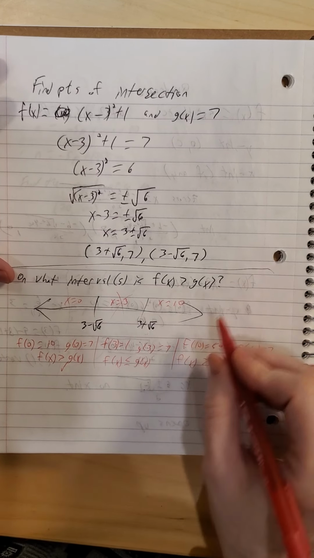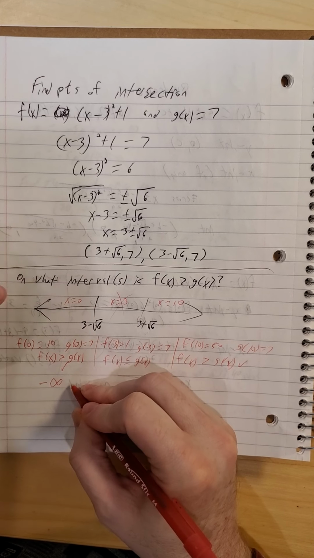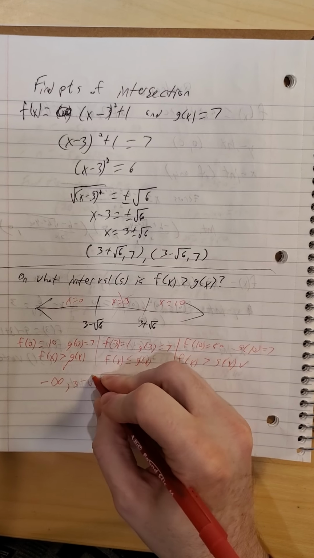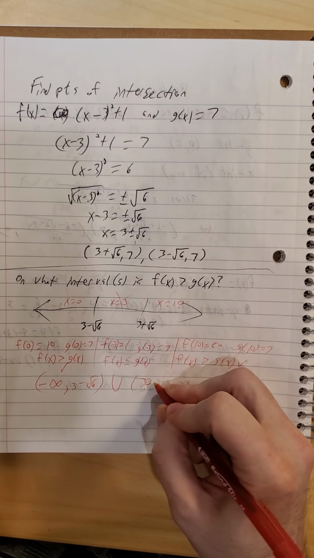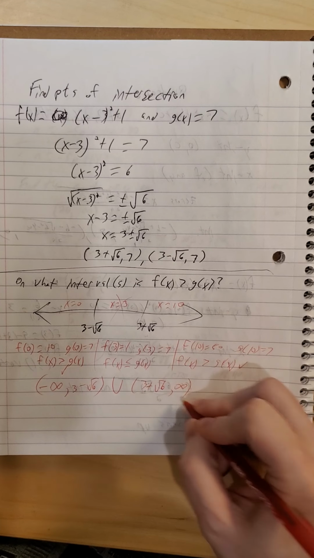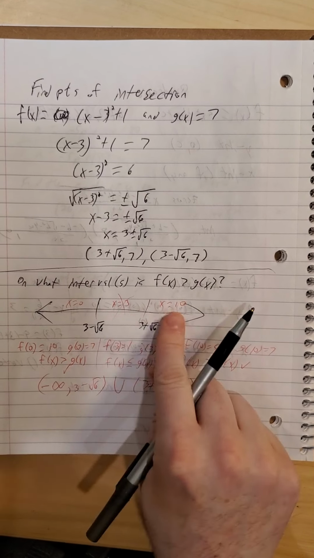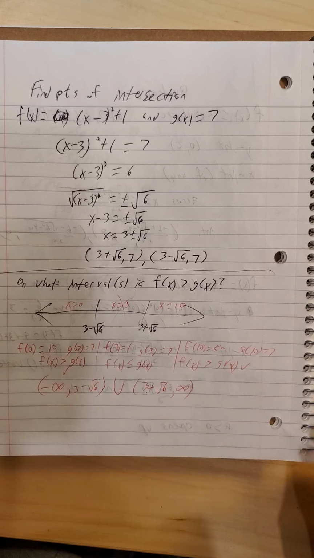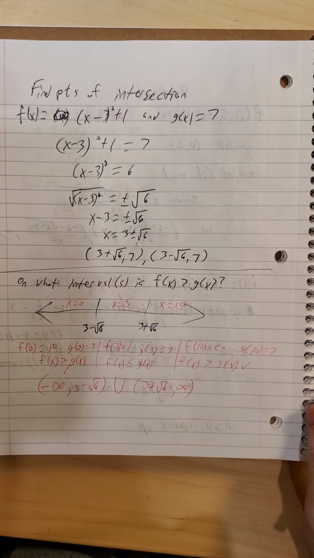So on what interval or intervals is this true? This is true on negative infinity up to but not including 3 minus root 6. And we'll union that with 3 plus root 6 to infinity. So since we already knew where they met, we just cut the number line up and use some test points to find out which one we're interested in.